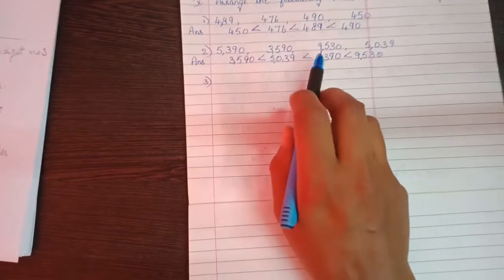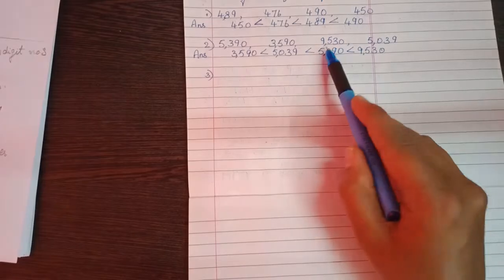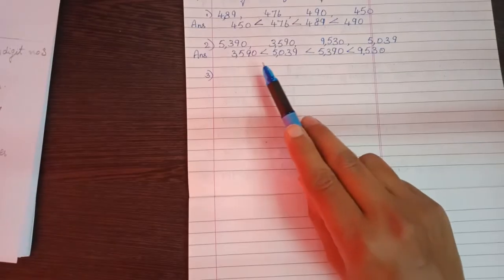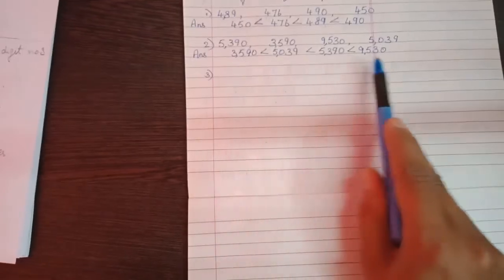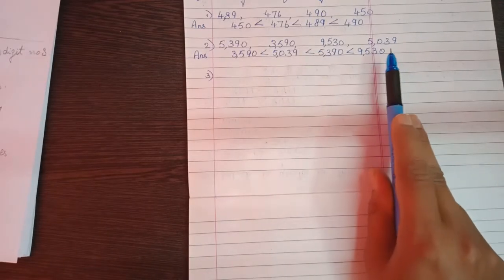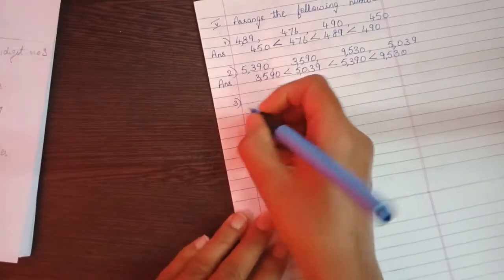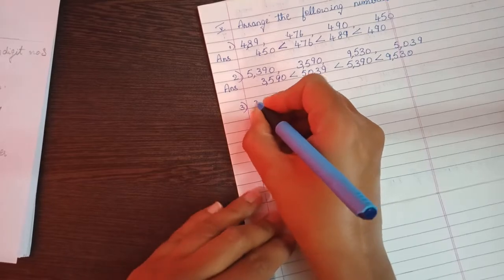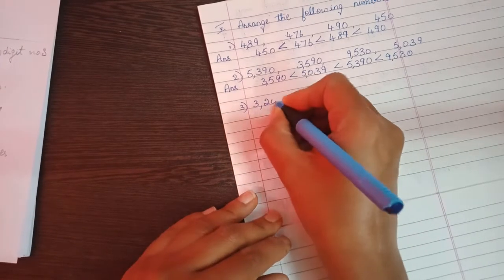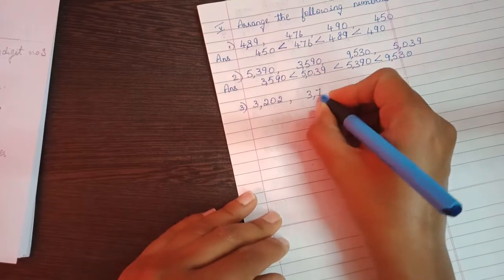All of them are 4-digit numbers. So next I am going to compare the numbers in the highest place value, and if they are the same, then the next place value. So we are applying the same method. The third one I am going to write is 3202, 3702.